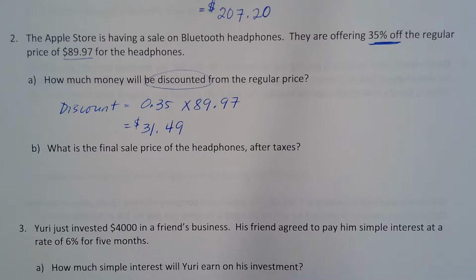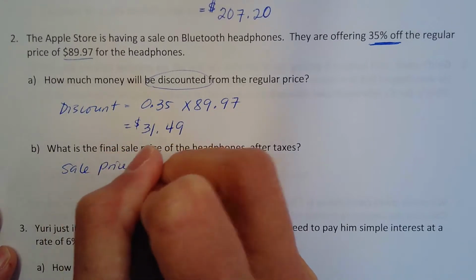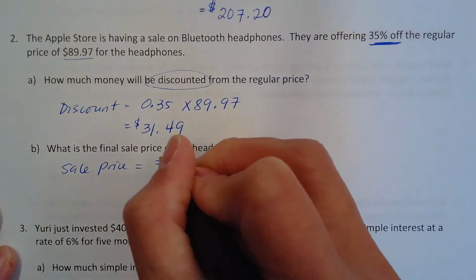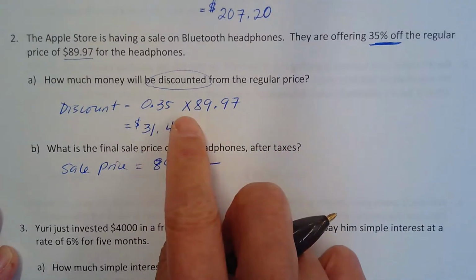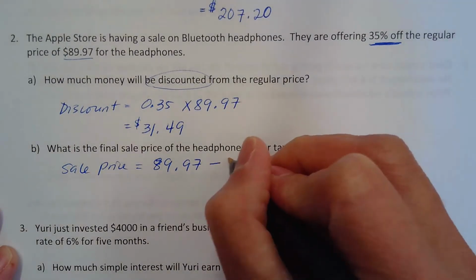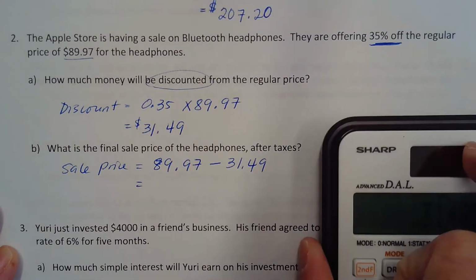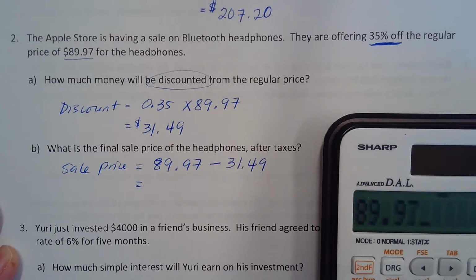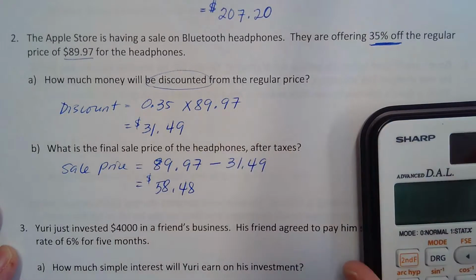What is the final price? Final sale price. So we know it's going to be $31.49 off. Sale price. It's $89.97. But because we have some discount, $31.49 off. 89.97 minus 31.49 off. You got $58.48. That's the sale price.